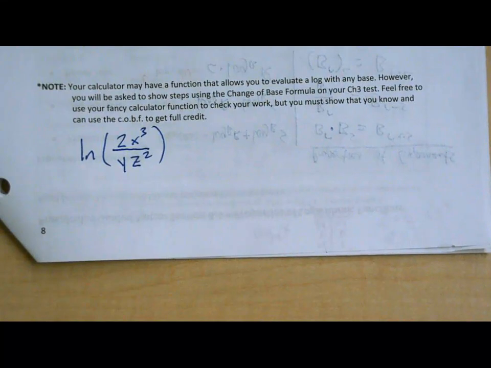This is interesting because it has both multiplication and division in it. See what you can do with this problem. There is a super common mistake with this.